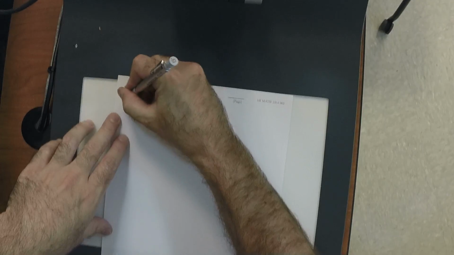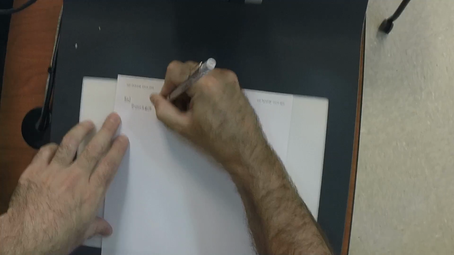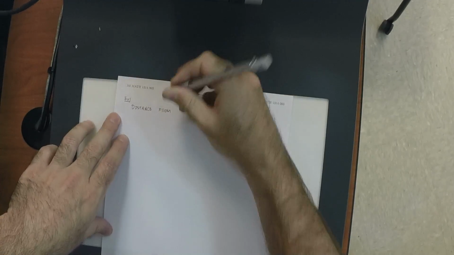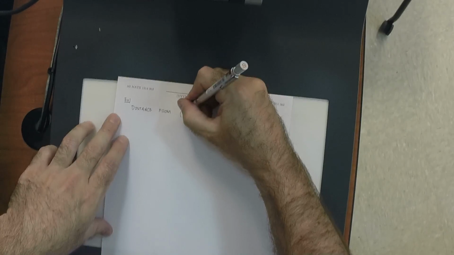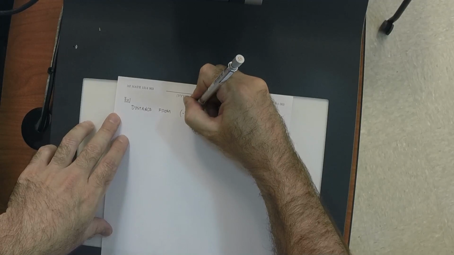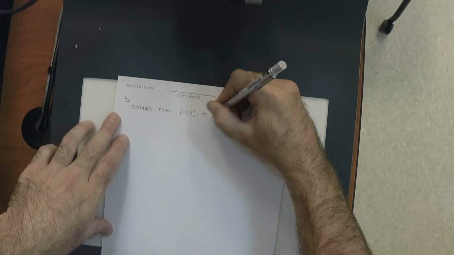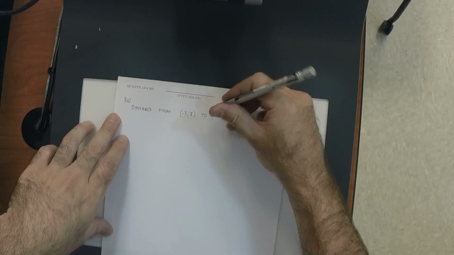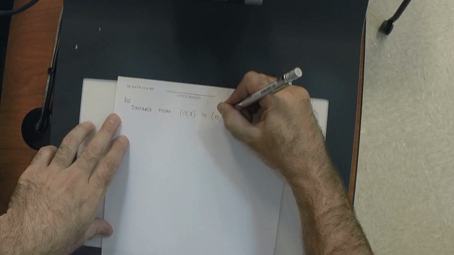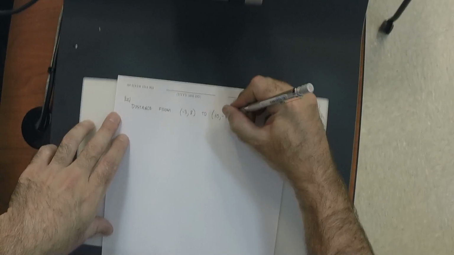So for example, find the distance from -3, 8 to, how about 10, -7?